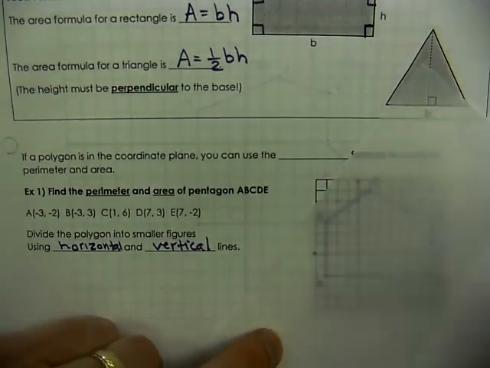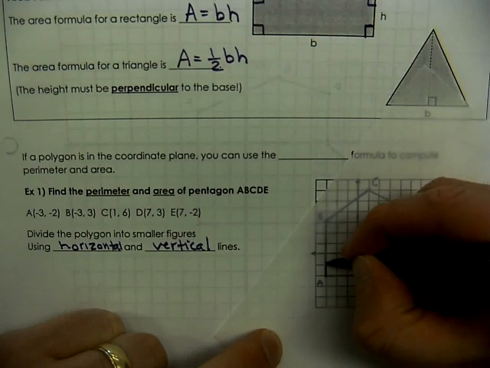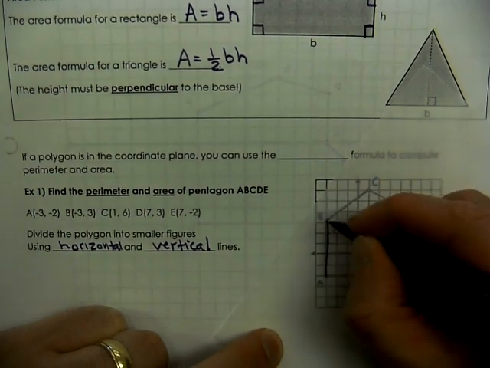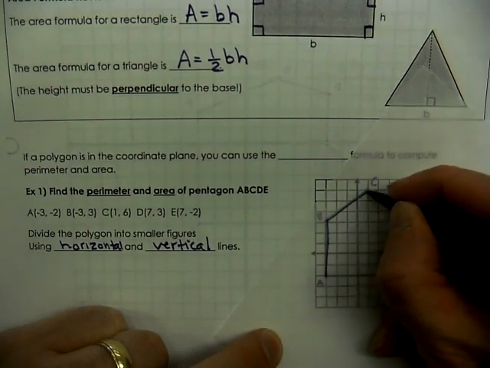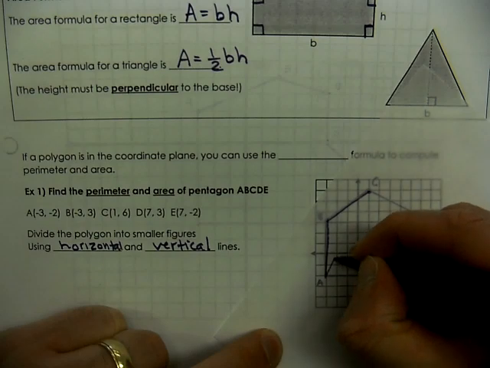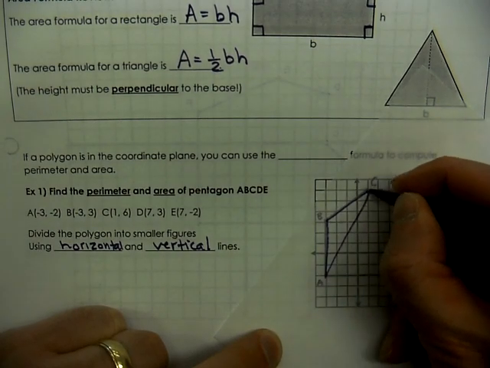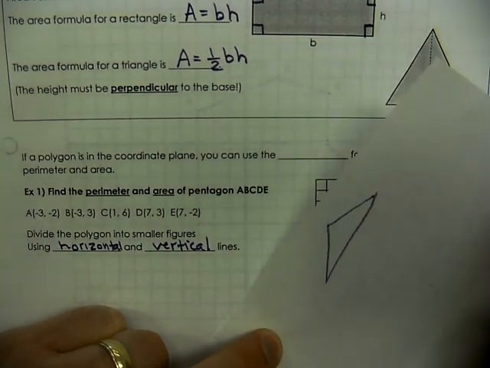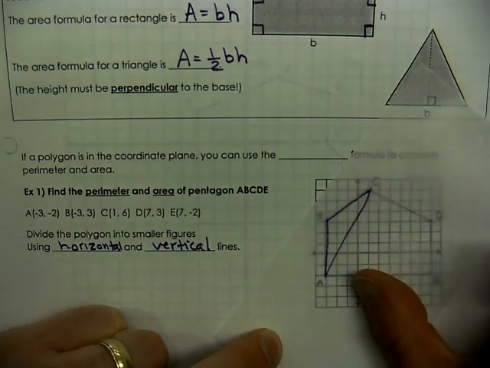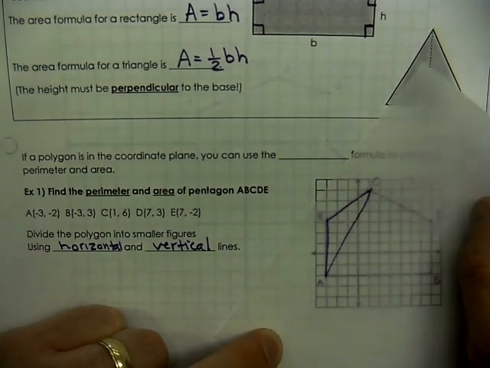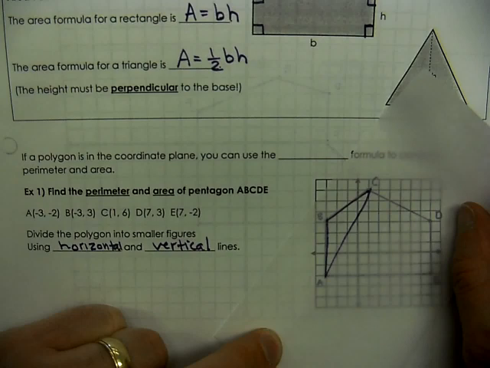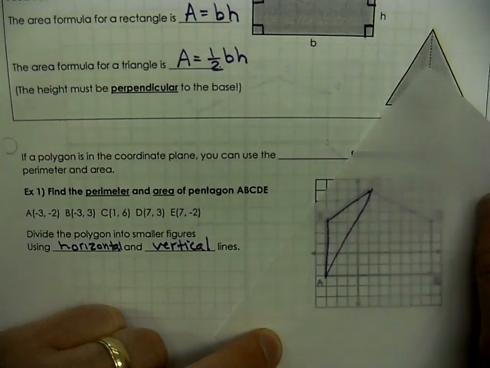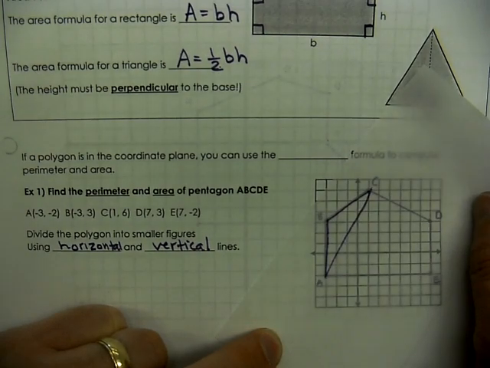Here's an example. If I were to look at side AB, side BC, and connect point C and point A, thinking, hey, there's a triangle, I can find the area of that triangle. Well, it's going to be difficult in many of our cases because you have to find the base, you have to find the height, and it's not impossible here, but it is more challenging.